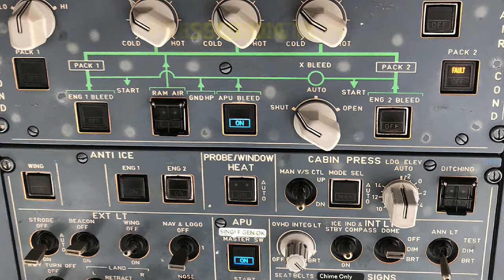You also have a pack flow selector, the zone selector for the forward cabin, aft cabin, and your cockpit. You also have a hot air push button. If you have that on, it's going to regulate the air in the hot air manifold. It regulates that with the hot air valve and also with the trim air pressure regulating valve in that hot air manifold.